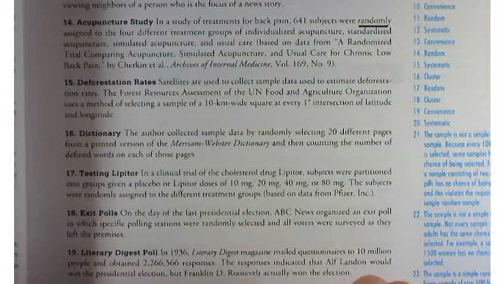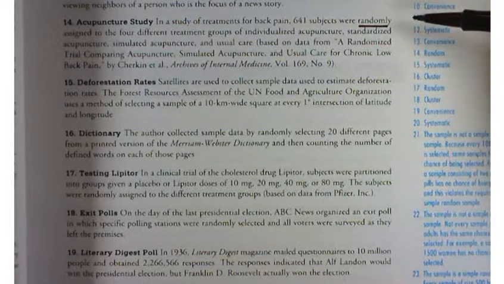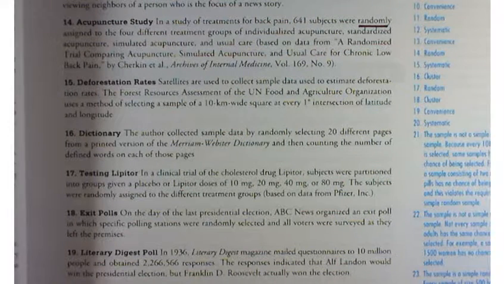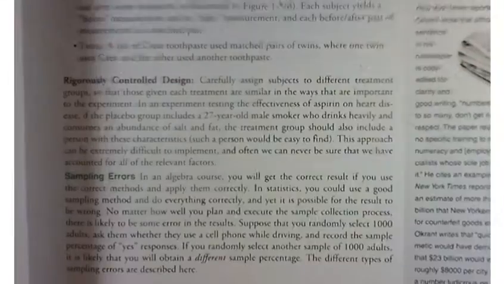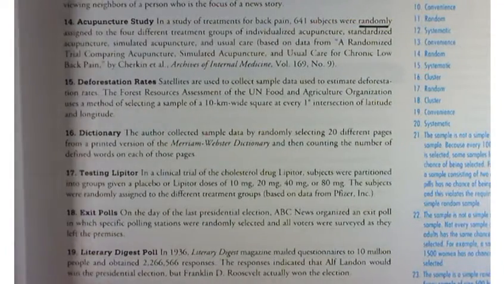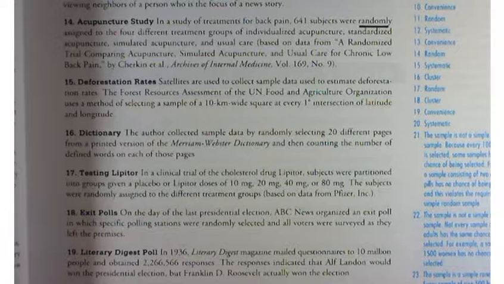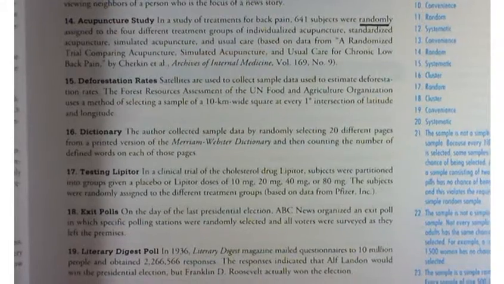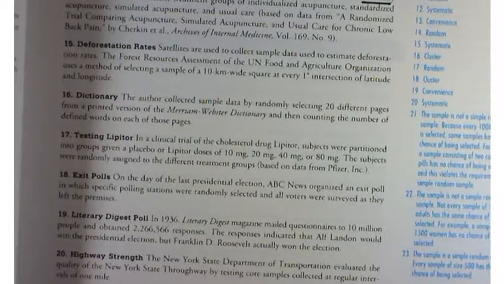Stratified. They're divided into different groups, but you're not sampling within each of those. They're all getting placed into one group or another.